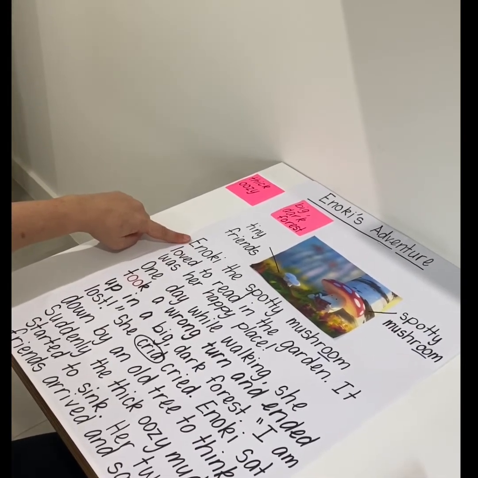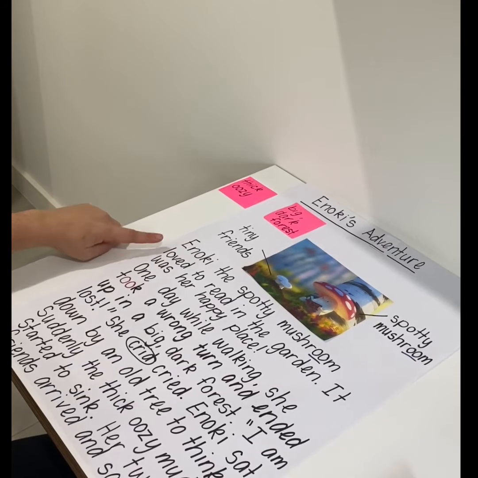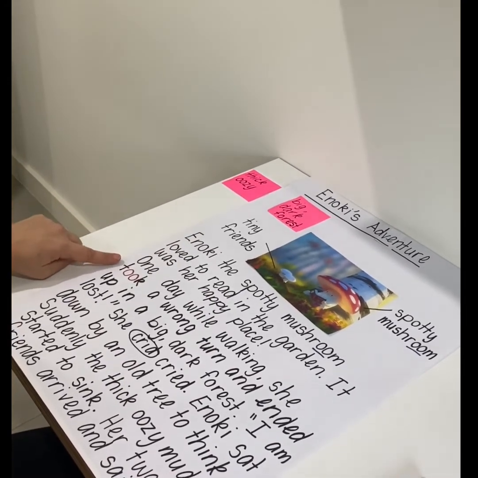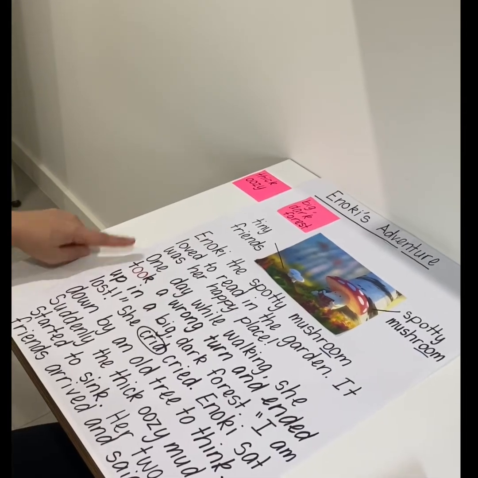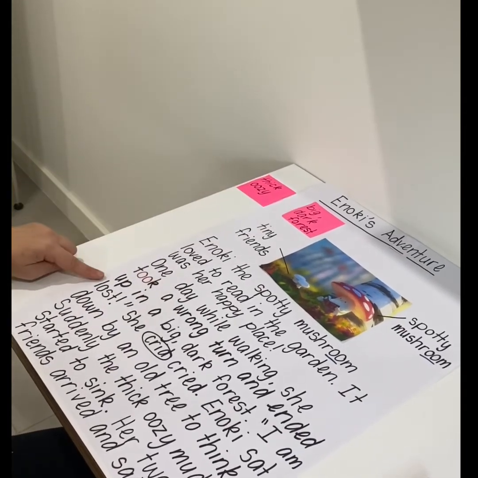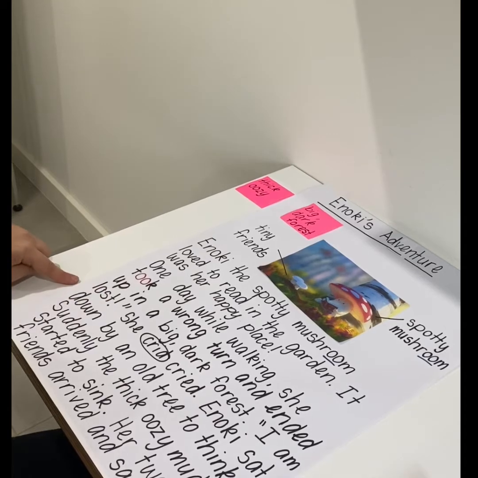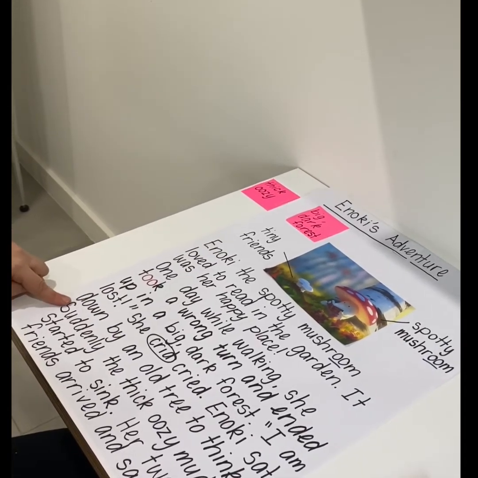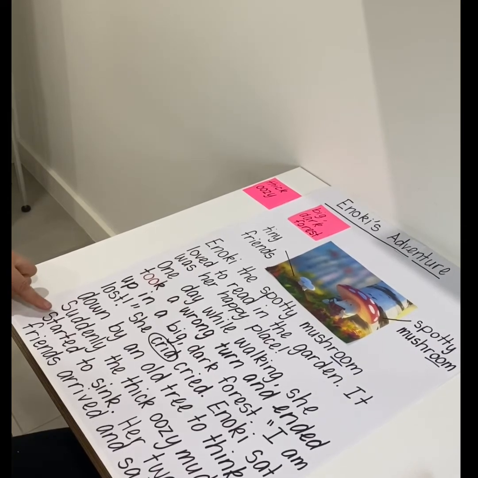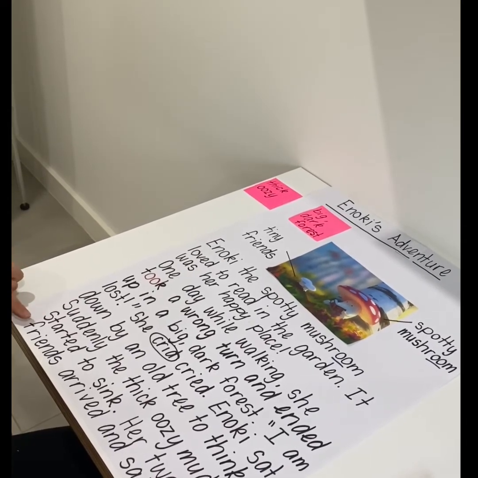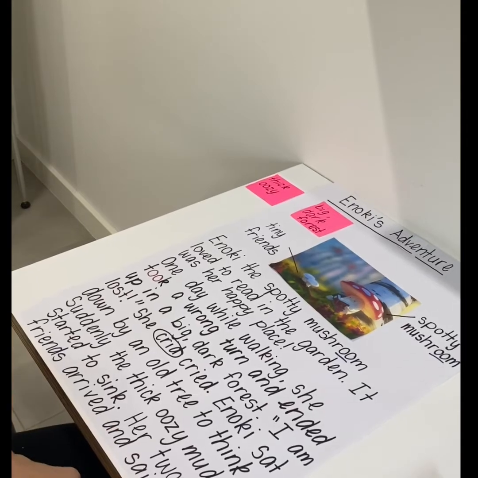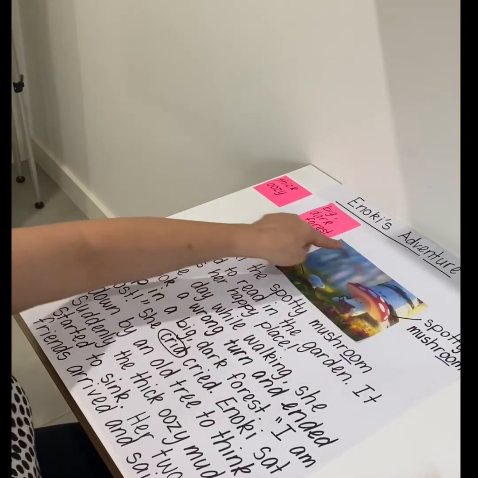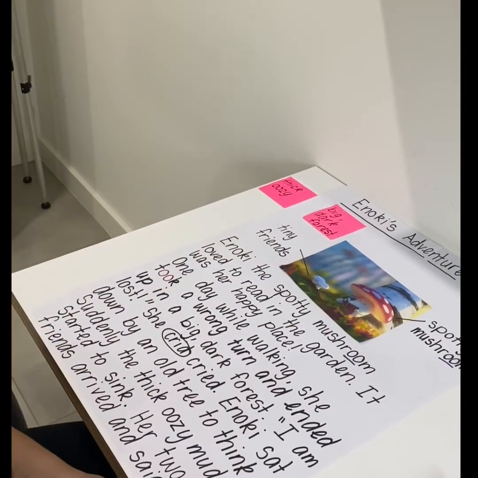Anoki the spotted mushroom loved to read in the garden. It was her happy place. One day while walking, she took a wrong turn and ended up in a big dark forest. I am lost, she cried. Anoki sat down by an old tree to think. Suddenly, the thick oozy mud started to sink. Her two tiny friends arrived and said, and we'll leave it there. I wonder what your story about this spotted mushroom will be about.